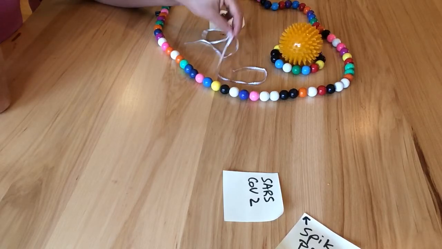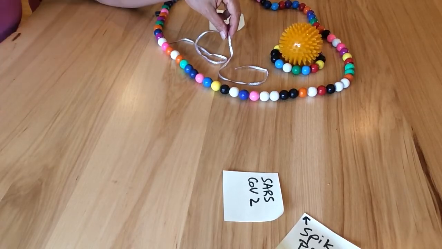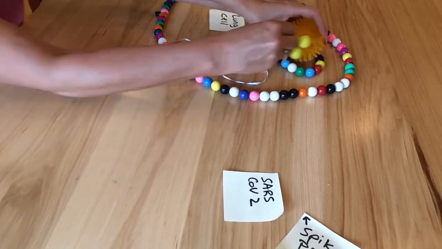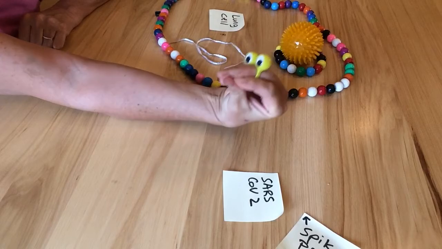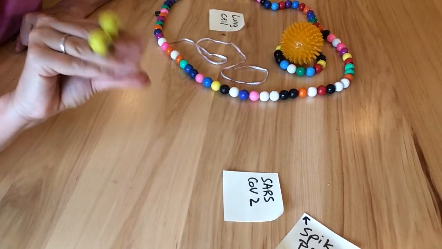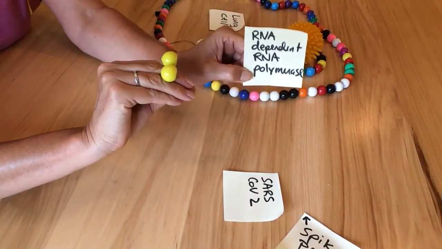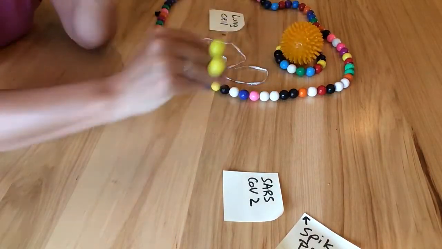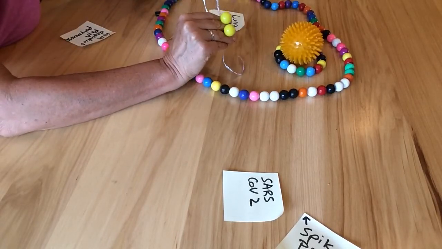But the virus is going to need to replicate this RNA and make more RNA copies. So inside the virus is also an enzyme called RNA-dependent RNA polymerase. This enzyme is going to take the RNA and make more RNA out of it.